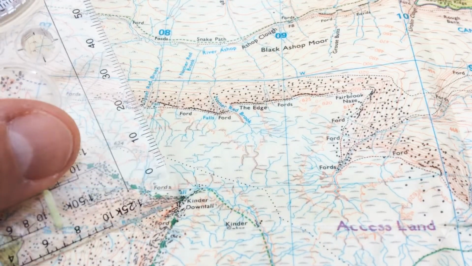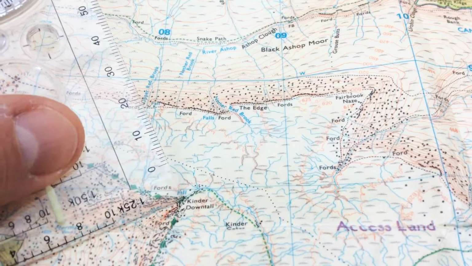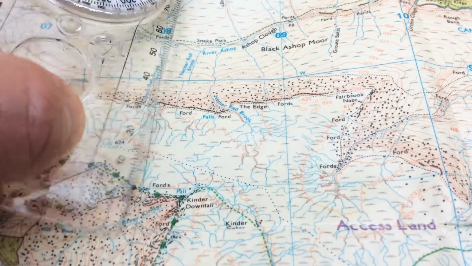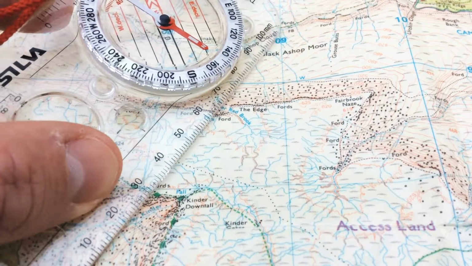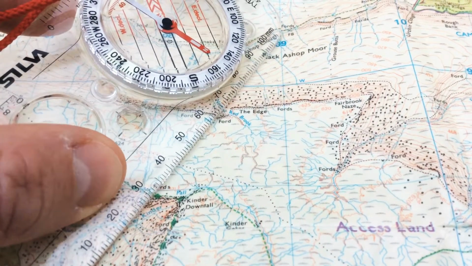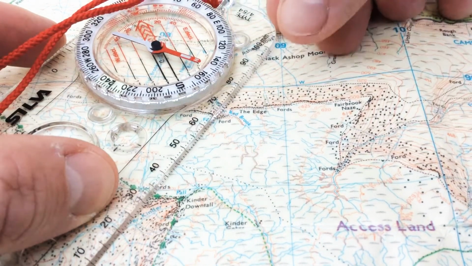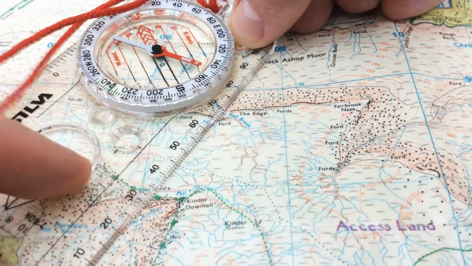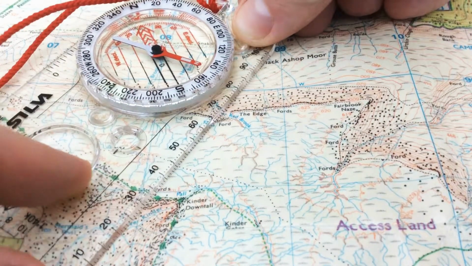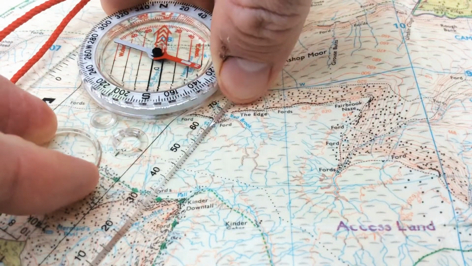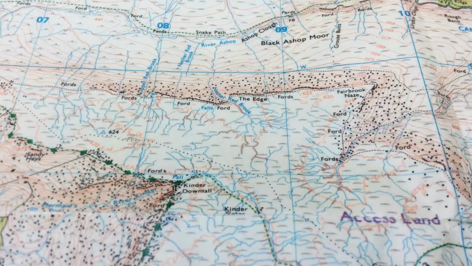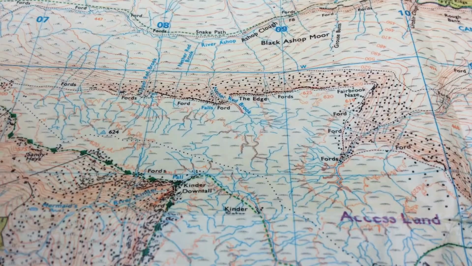So in order to increase the odds of me hitting that point, I'm gonna use this technique called aiming off. I'm gonna intentionally aim west of my intended target. So take a bearing, and you can see this in one of my other tutorials if you need to know how to take a bearing. I add my variation. So I'm going across country, and that's going to give me a bearing of 210 degrees.